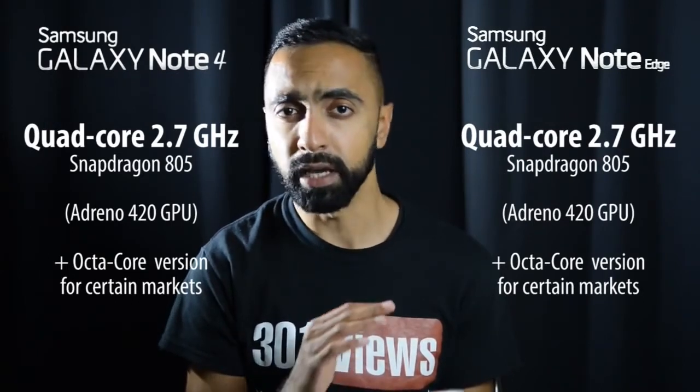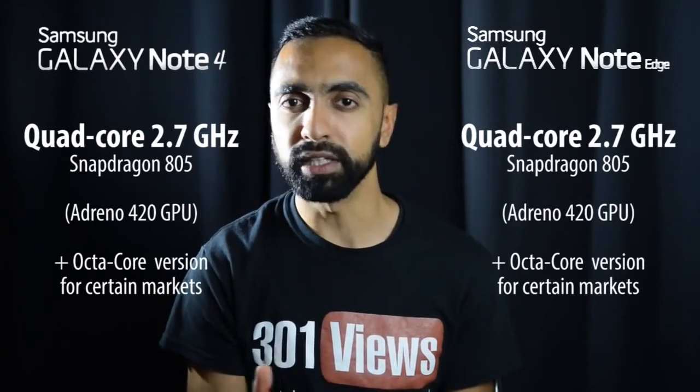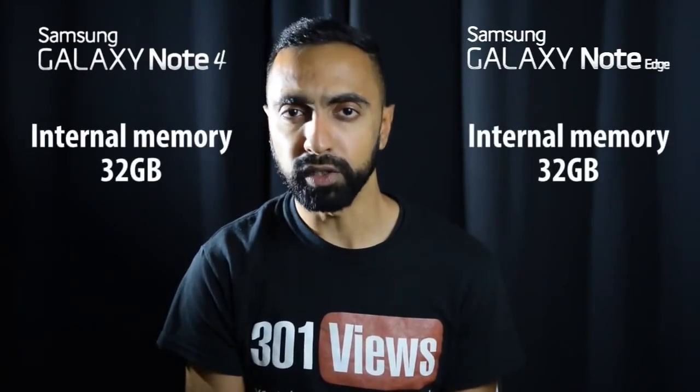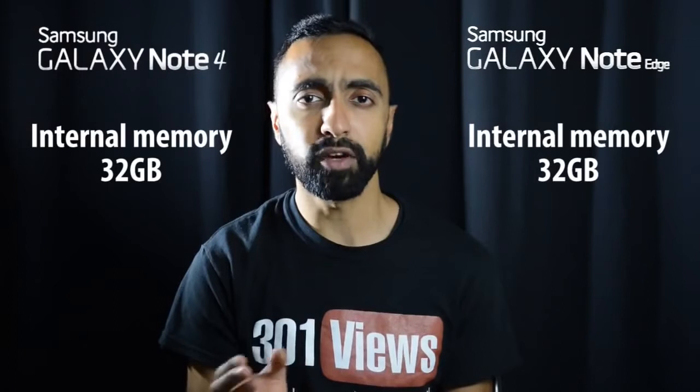Multitasking and things are going to be fast and snappy, and this is what the Note series is known for, that multitasking. And for that multitasking, you've got 3 GB of RAM on both these devices as well. They've not improved this from the Note 2, so you've got 3 GB of RAM here, not 4. 3 GB of RAM on a smartphone is pretty good anyway. 32 GB storage versions are going to be available on both of these. There may also be a 64 GB version on both.